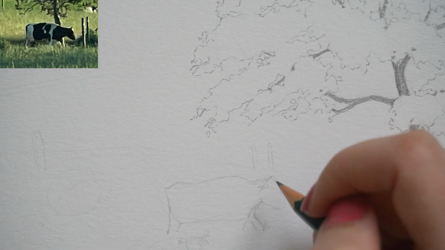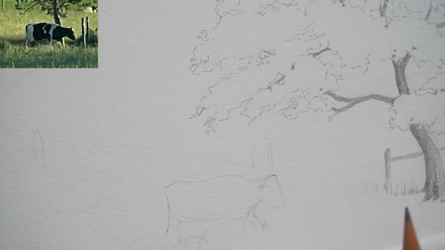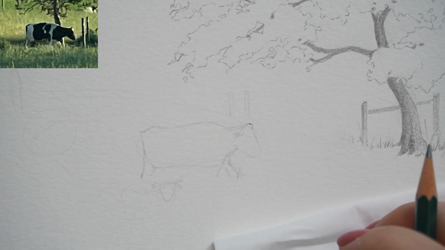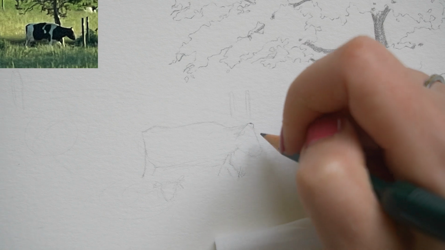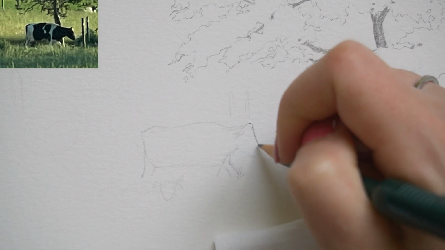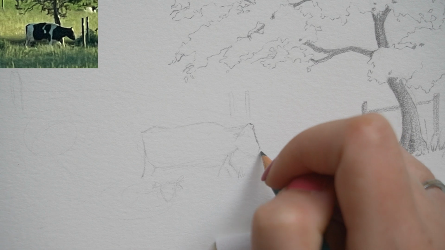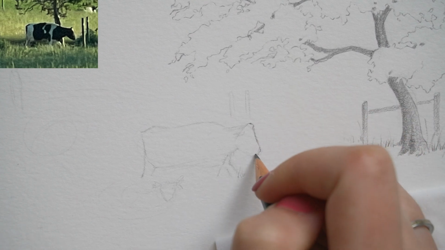Got foliage there. Okay, so we've got a forehead area. Should have had the cow somewhere else. Nice long snout.